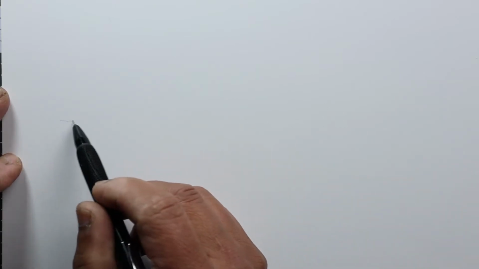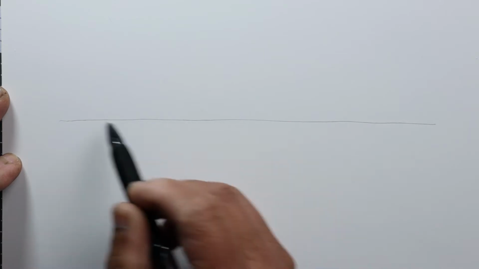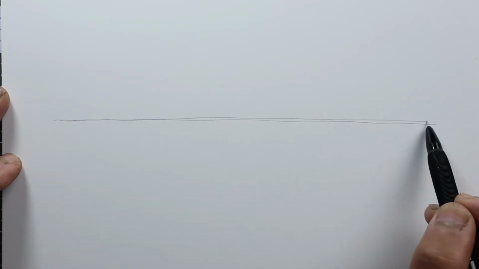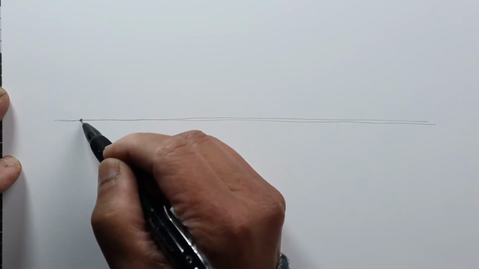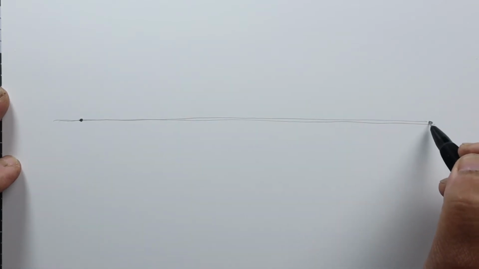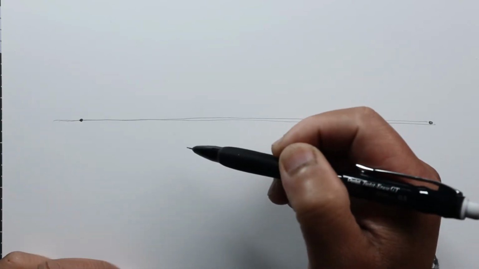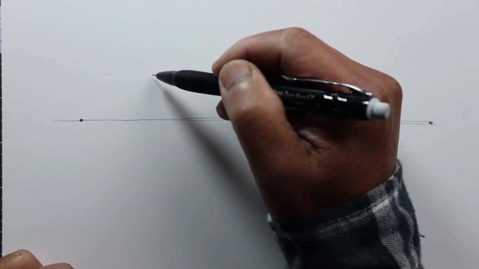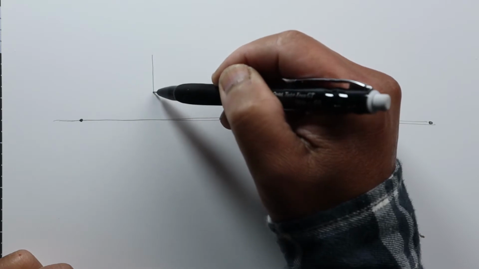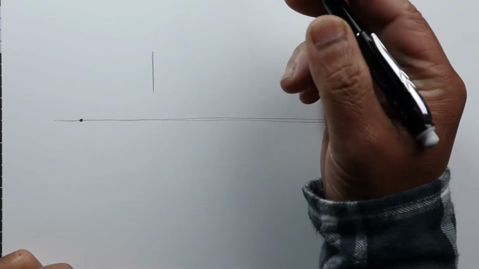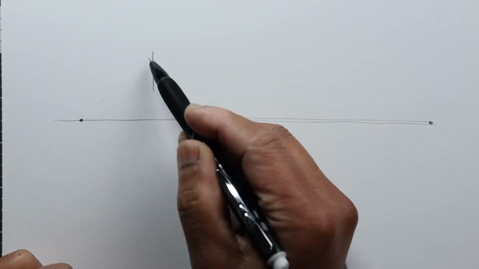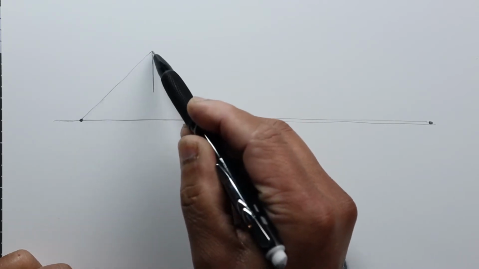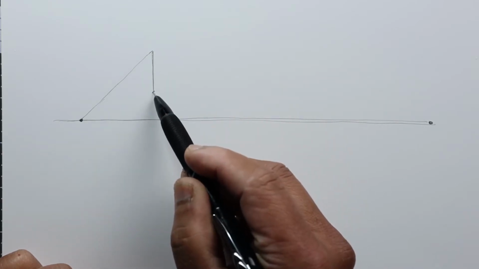Let's look at an example here. First we'll draw our horizon again, and let's put 2 vanishing points, one here and one here. And let's start with trying to draw a cube. So let's begin with one vertical line. So from this corner, let's draw our line going to the vanishing point, and then to this corner.